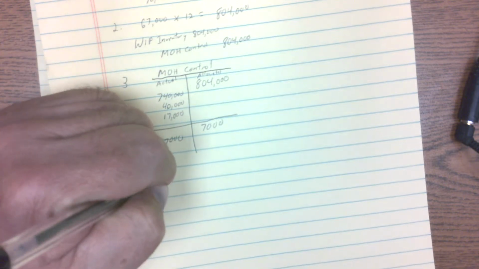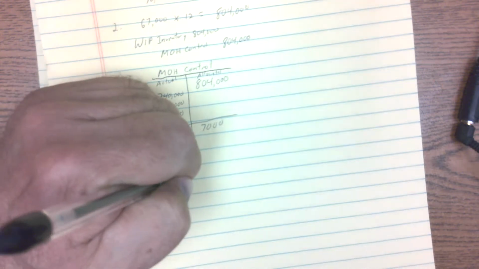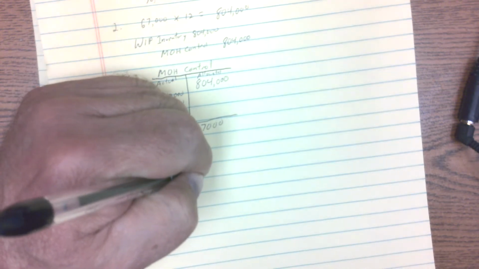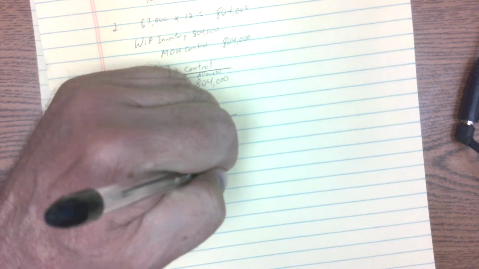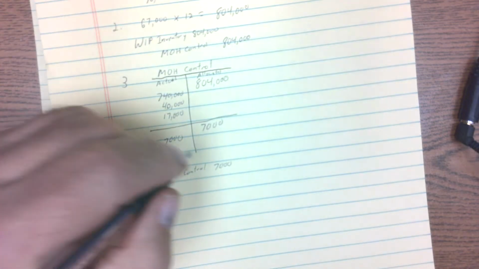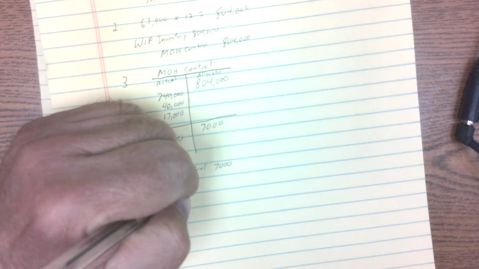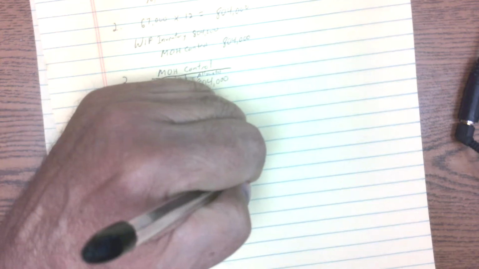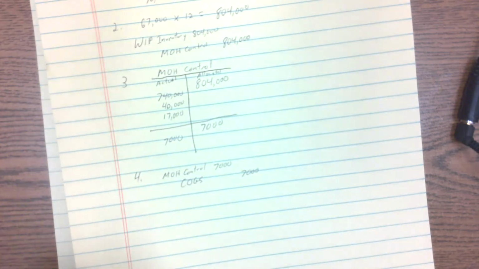So it's going to be manufacturing overhead control, a debit of 7,000, and then we need a credit to cost of goods sold of 7,000. Now remember, cost of goods sold is an expense account, and so when I credit an expense account, I'm lowering the expense, which means I'm increasing income. So it's a decrease to cost of goods sold is the answer on that one.